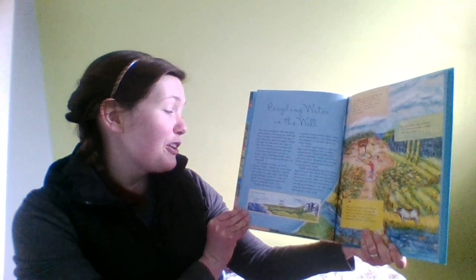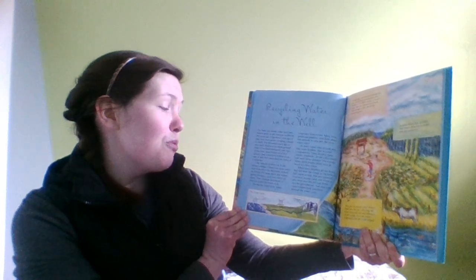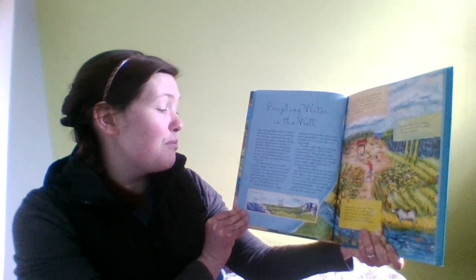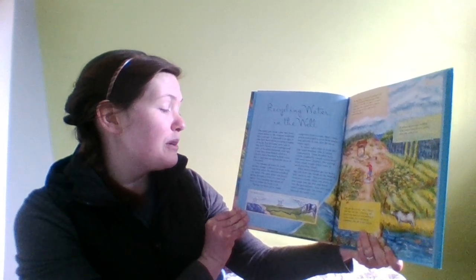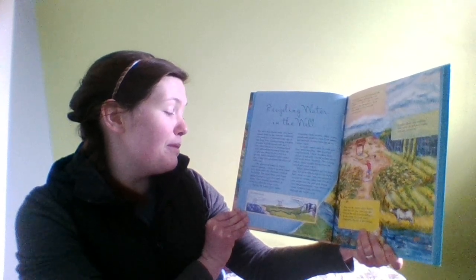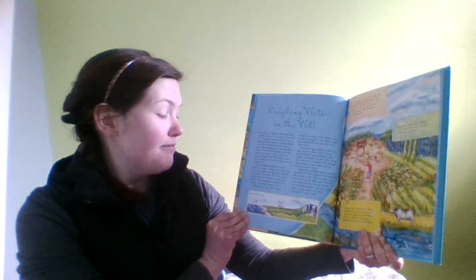The amount of water on Earth doesn't change. There's no more water now than when the dinosaurs walked the Earth. The same water just keeps going through a cycle over and over again. This constant movement of water is called the water cycle.